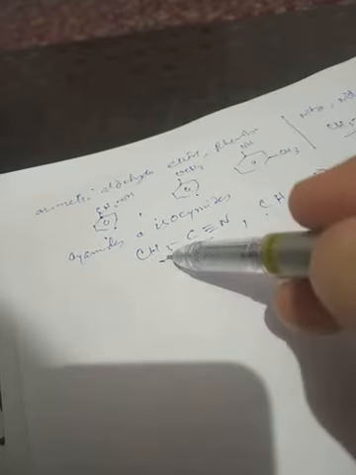In the same way, there are cyanides and isocyanides, which we also call nitriles and isonitriles. For example, this is a compound CH3C triple bond N. Then there is a compound CH3N double bond coordinate bond C. These two compounds have the same molecular formula: two carbons, three hydrogens, and one nitrogen each.